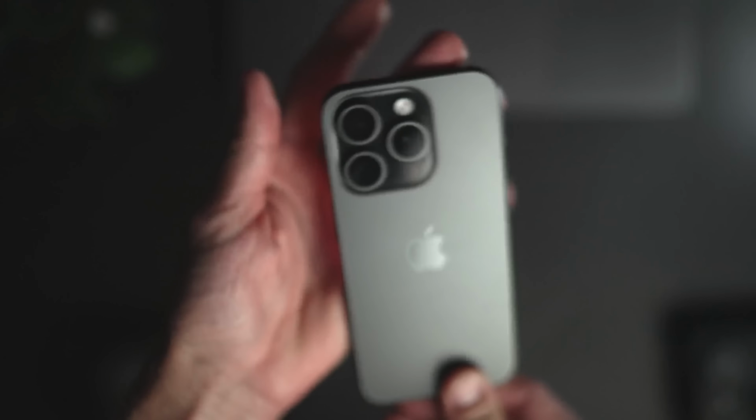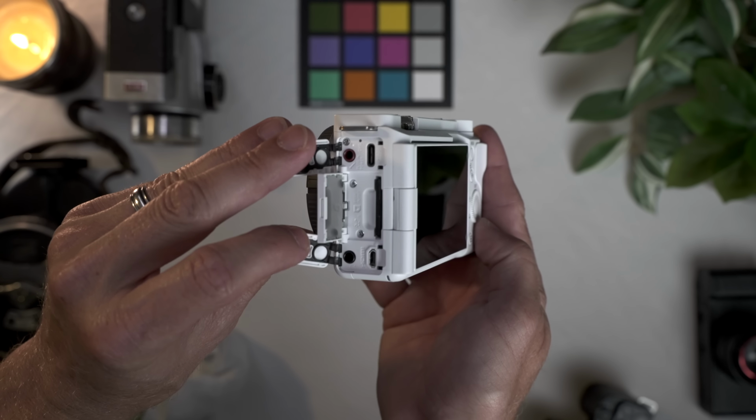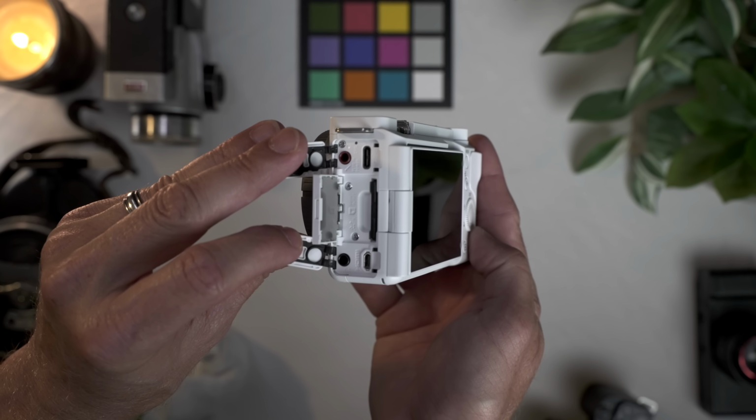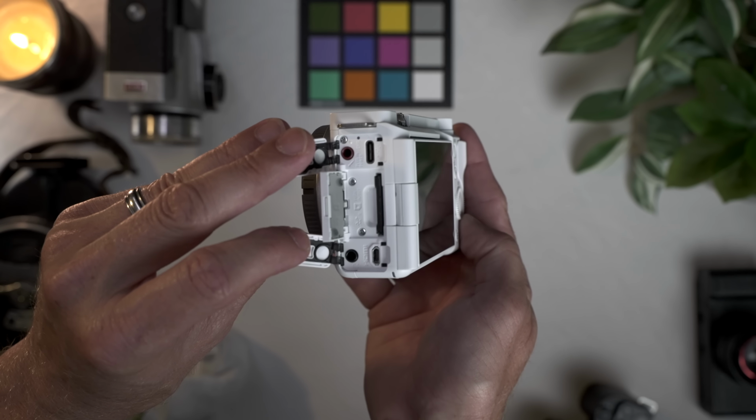But the ZV-E10 Mark II also has an HDMI out port, so you could record externally to a monitor if that's what you so choose to do. And the USB-C port that's on the Mark II is made for not only charging your camera, but also for image transfer. And the USB-C on the bottom of the iPhone is also used for charging, image transfer, and you can record externally in ProRes log 60 frames per second.